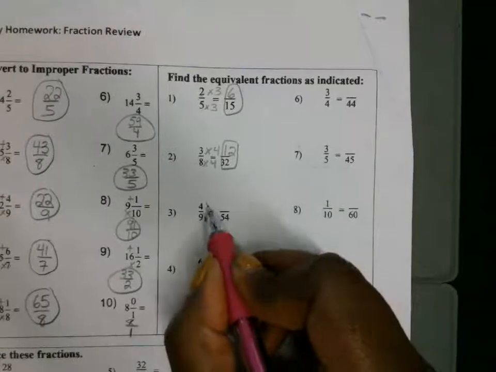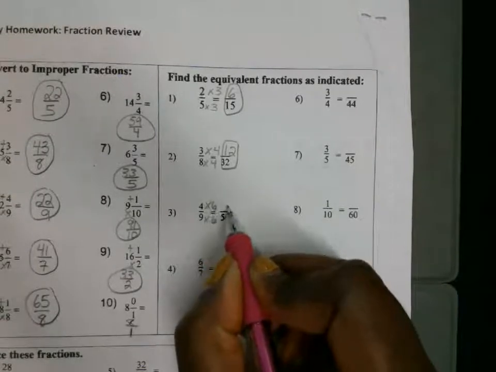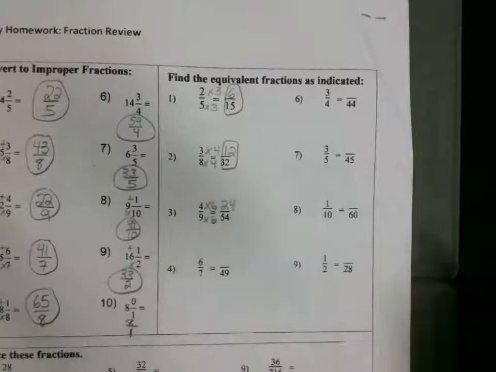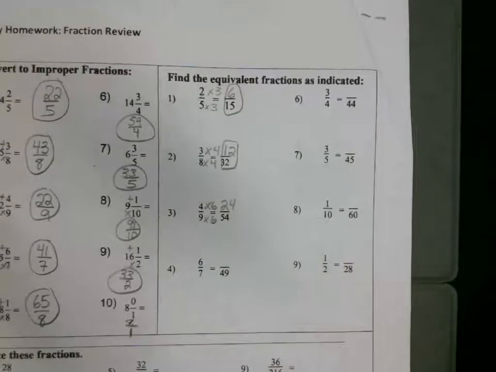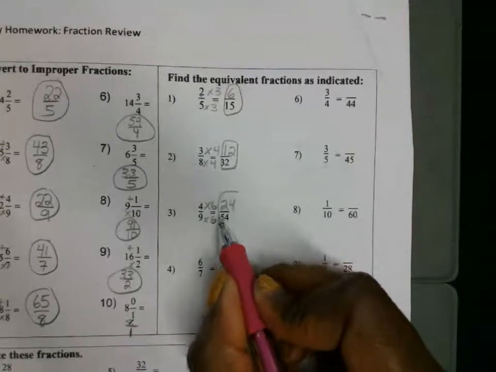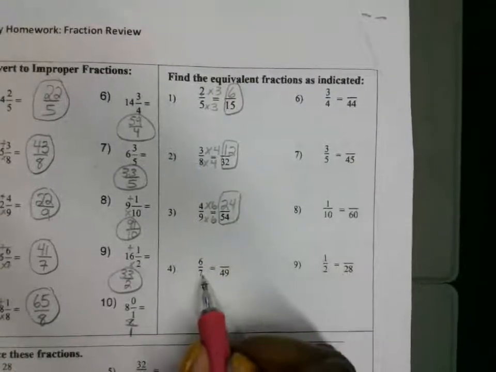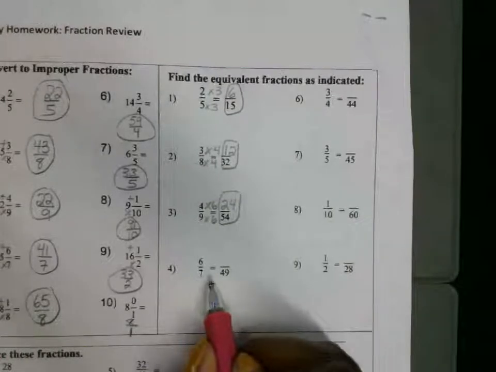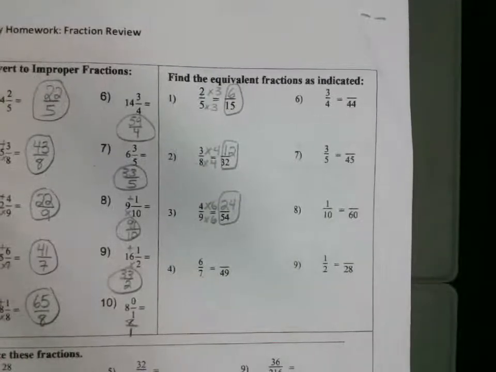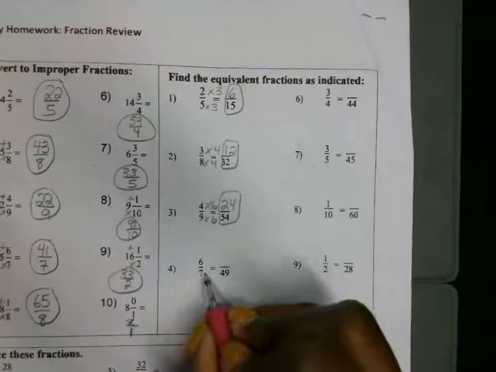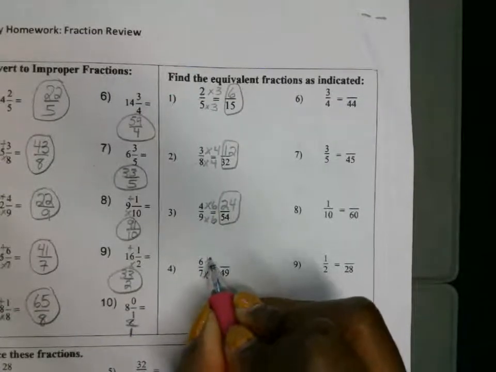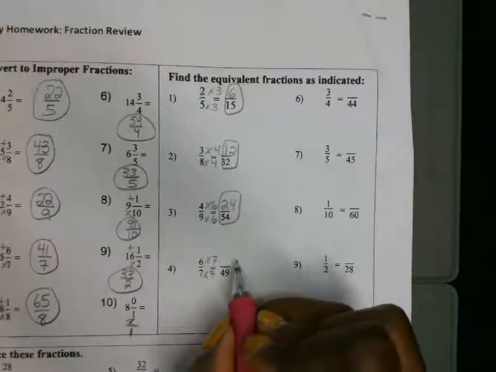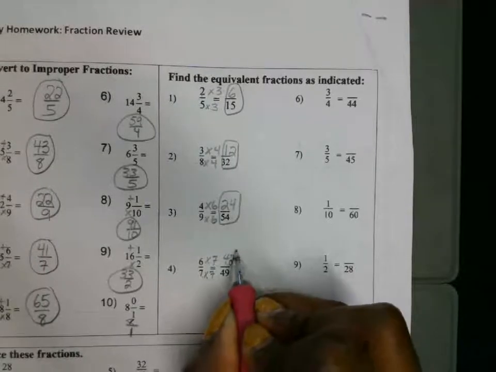So you multiply the top by 6. And what does that give you? 24. What can we multiply times 7 to give us 49? 7. So you multiply the top by 7. And what does that give us? 42.